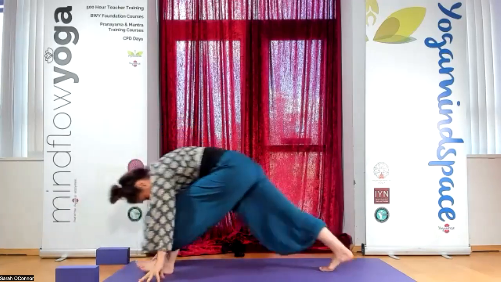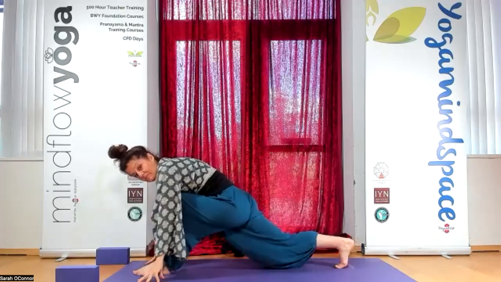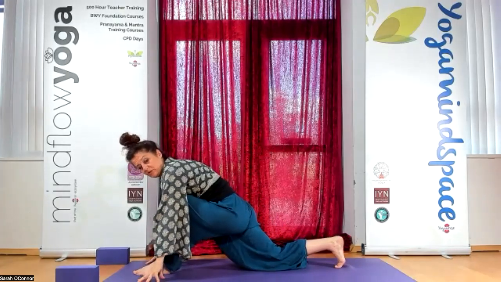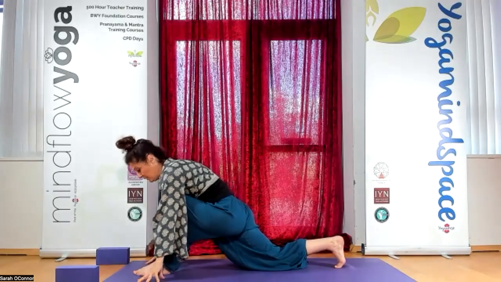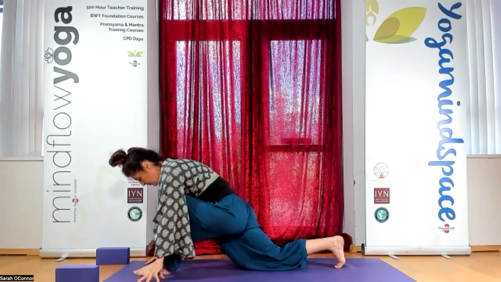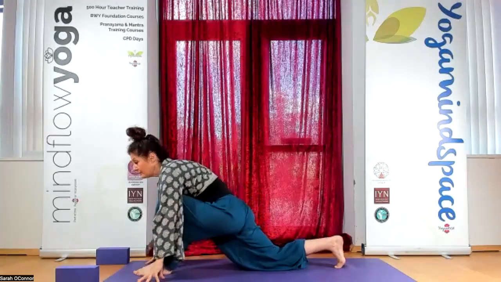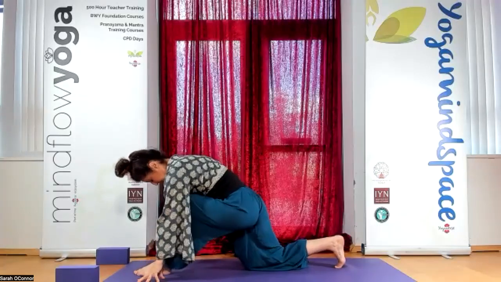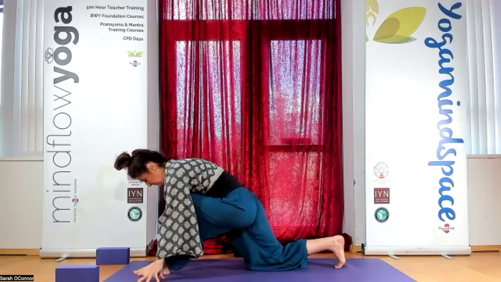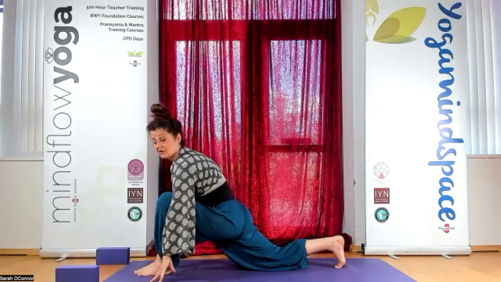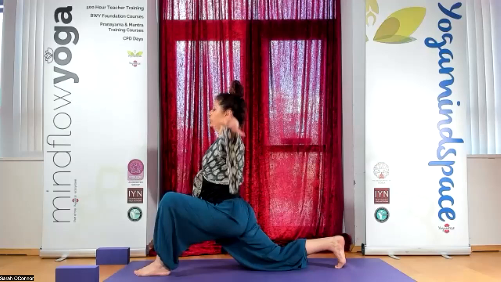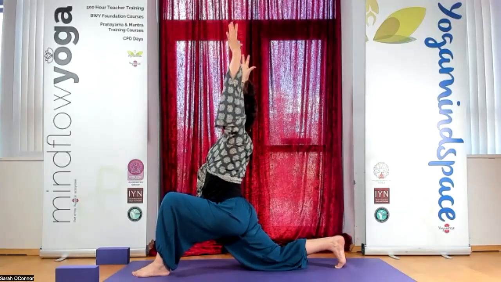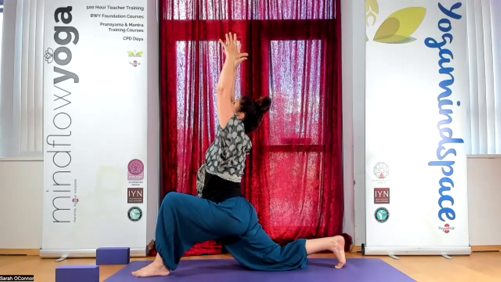Step back on the right leg. Drop the back of the knee. Keep the toes tucking, so you're opening that area. And just rock forwards and back a little bit, so the front of the thigh starts to release. Good. Now keep the toe tucked. Sweep the arms up. Feel the arch coming into the lower back, into the neck as you lift the gaze.